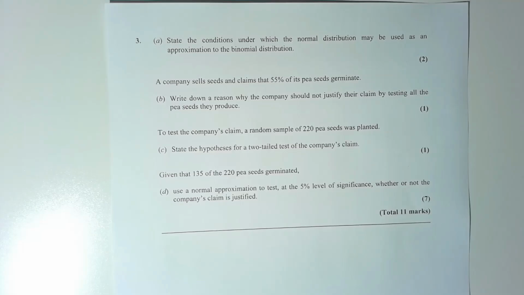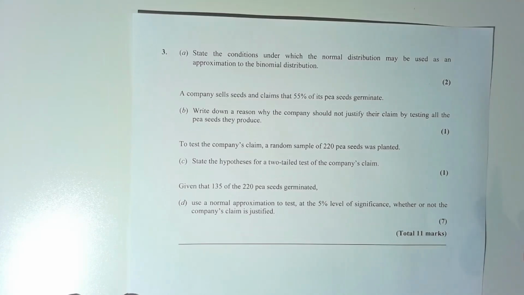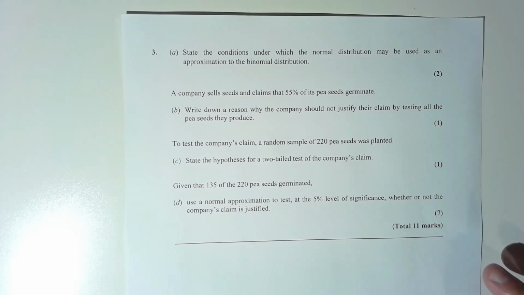Okay, everyone, that is number 3. So I want you to give up and pause the screen and have a go, and then click play when you're ready. Here you are.